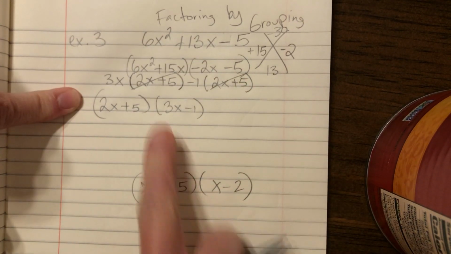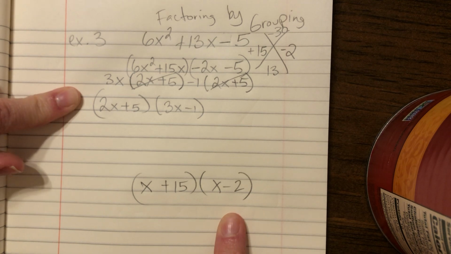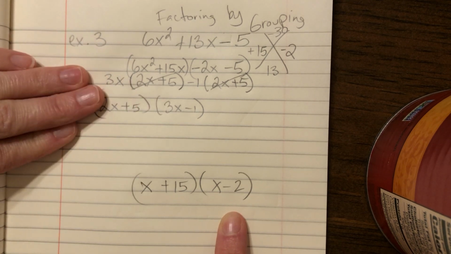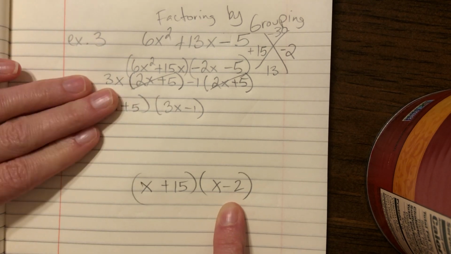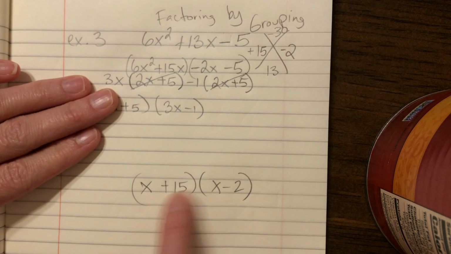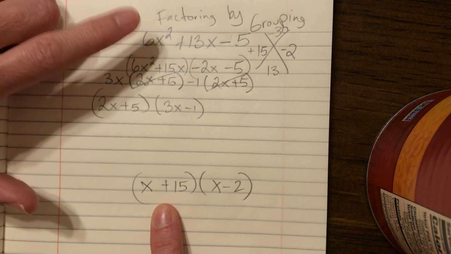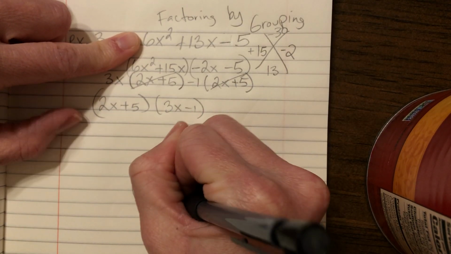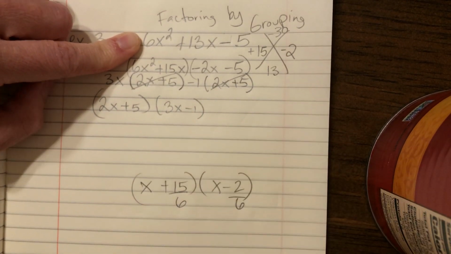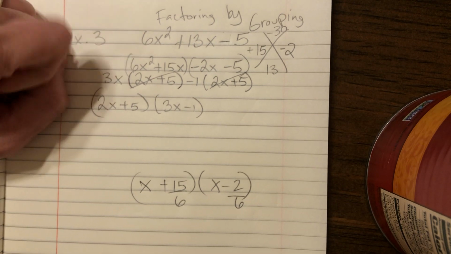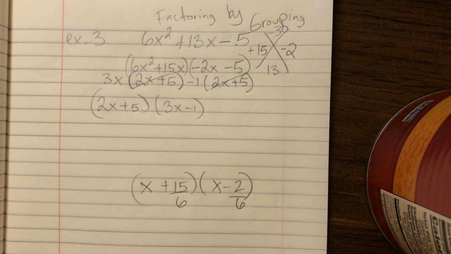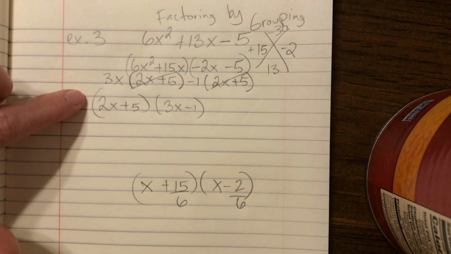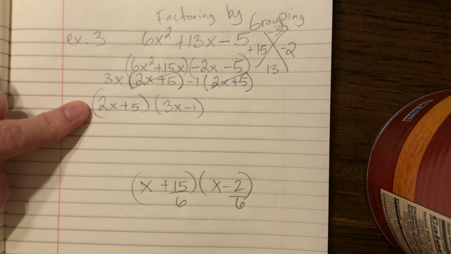But you see, that's not our answer, right? The factoring by grouping got us this. With the bottoms up trick, you have to remember to divide these factors by a. So what was our a? It was 6, so we're going to divide these by 6. And here's the part you have to remember: we want our answer to be this, because this is the correct answer using the algebraic method of factoring by grouping.